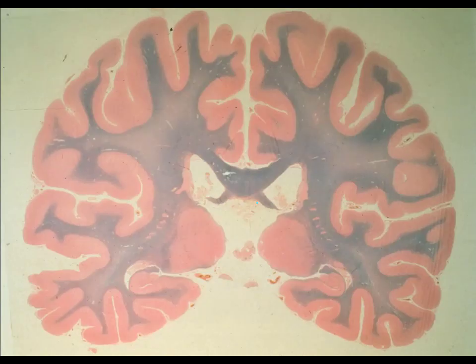Here it is. But if we move one more back, where are we now? What's this? What's this? Caudate. And then these little bumps. That's probably caudate caught as it curves around. And on this side, we can actually see a piece of the tail right here.